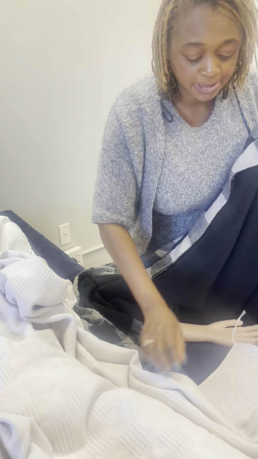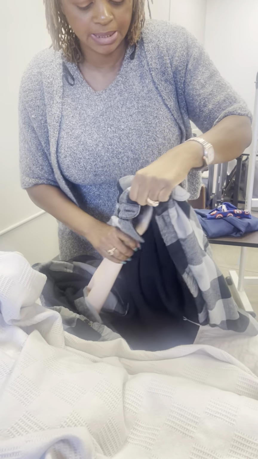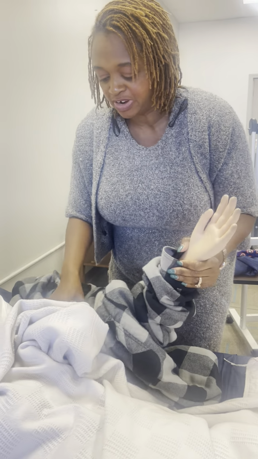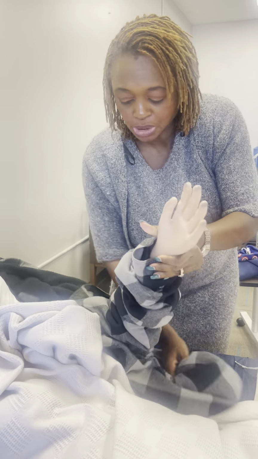So again, I'm not exposing. I'm holding by the wrist. I'm just gonna put this shirt on there, and just put the sleeve on. All right, hold at the wrist, be very gentle with your patient. You're dressing the weak side.